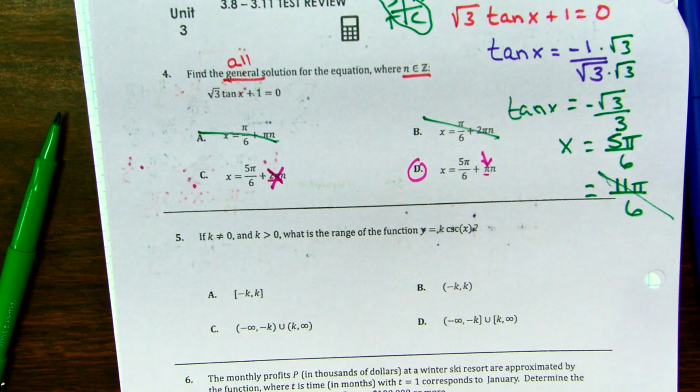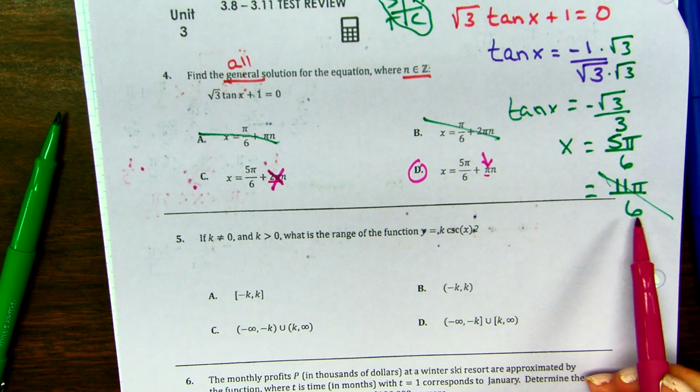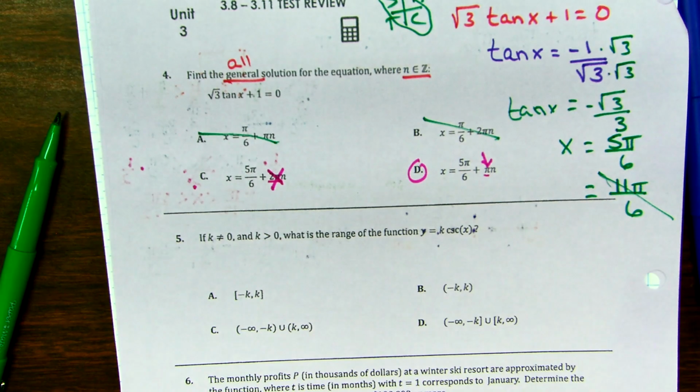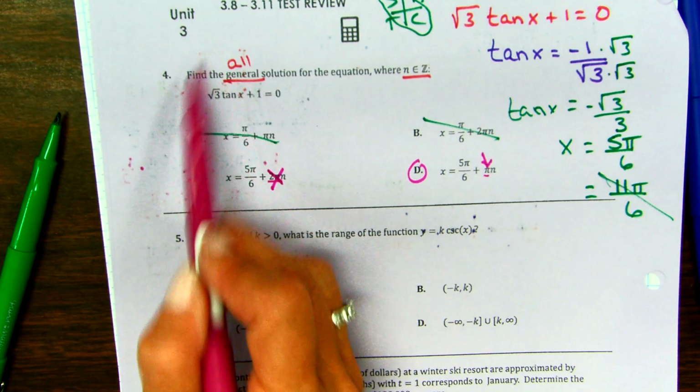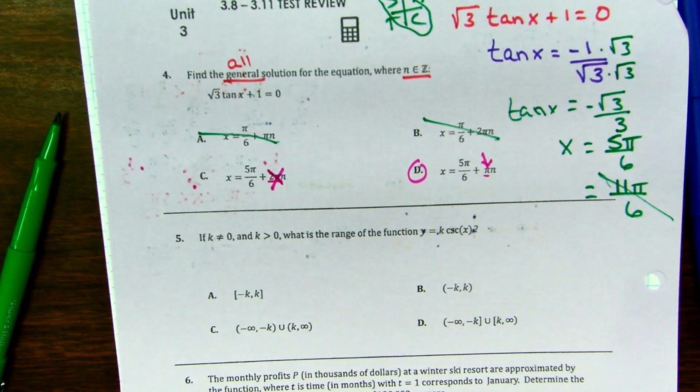Put a 1 there. We go 1n from 5 pi over 6. We land at 11 pi over 6. You do negative 1, go backwards and go into negative angles. But that's a way of answering all of the solutions by using that.